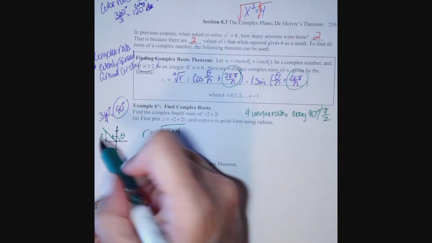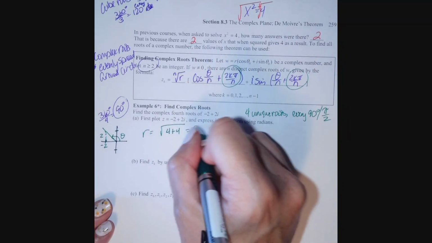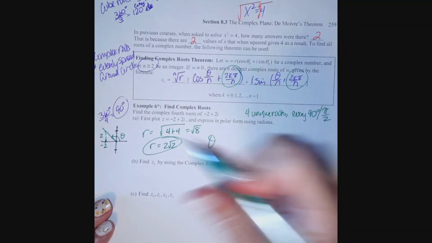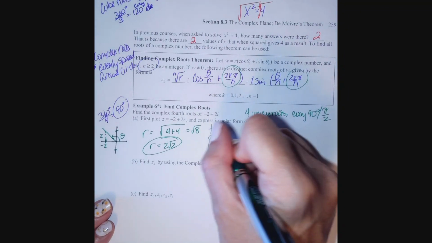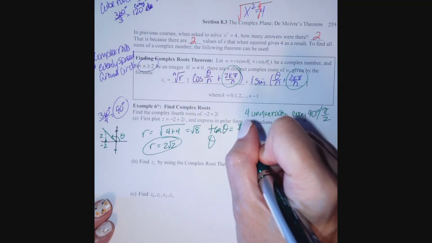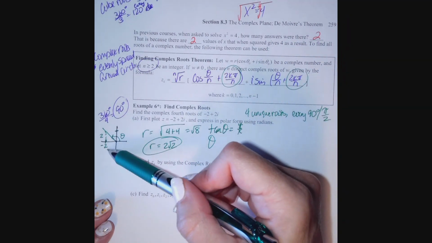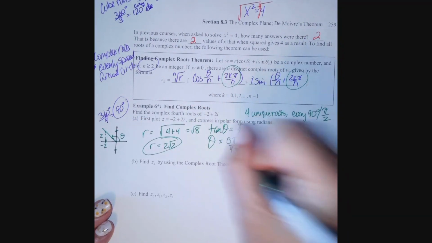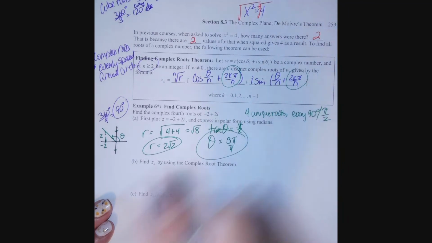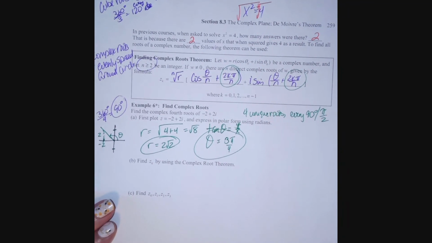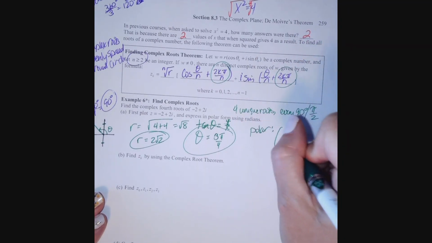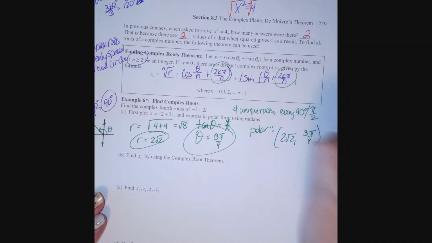R is going to be the square root of 4 plus 4, because I square those and find the sum, which is the square root of 8, which is 2 square root 2. And theta, remember, tangent theta is y over x. So we've got -2 over -2, which is -1. That angle is going to be 3 pi fourths, because I'm in quadrant 2, and it's my 45, my pi fourth angle in quadrant 2. So my polar coordinates are 2 square root 2, 3 pi fourths.